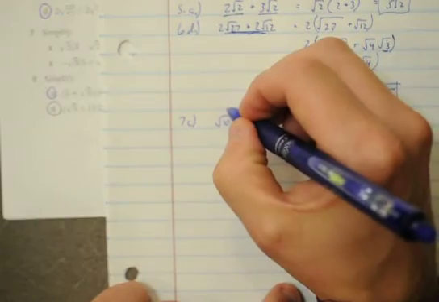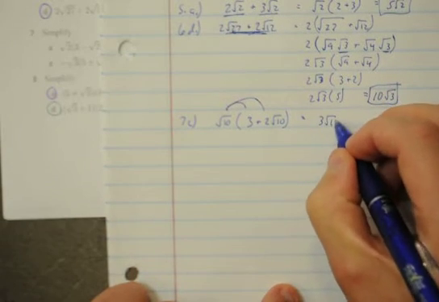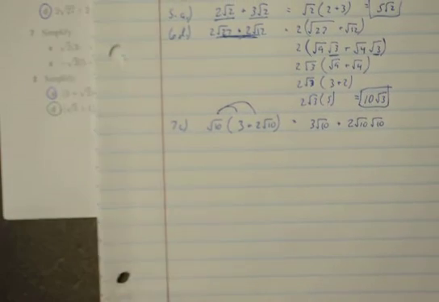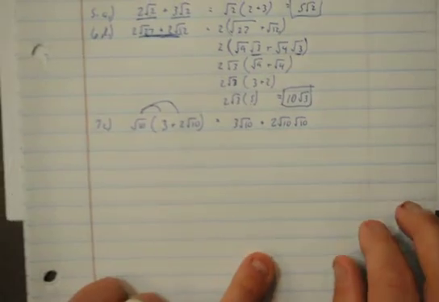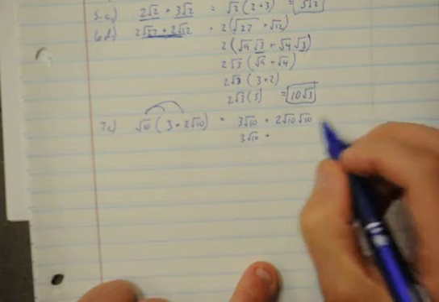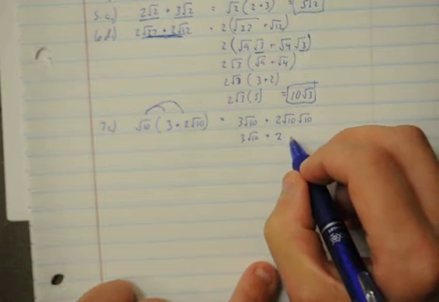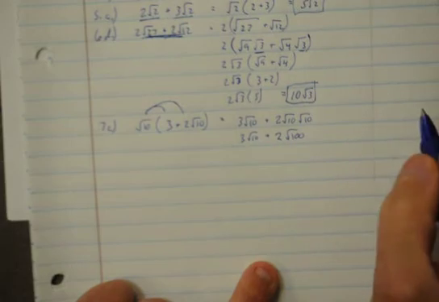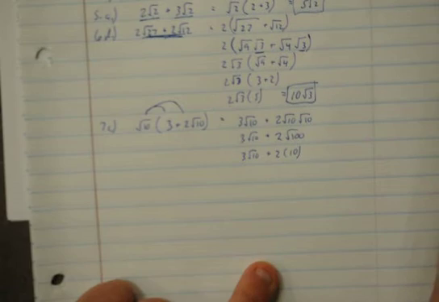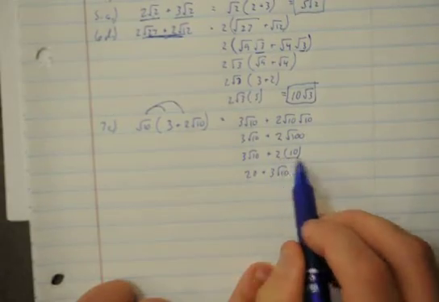So one thing we can do is distribute that root 10. So that's how that would end up looking. This is 3 root 10 plus 2 root 100. Just 3 root 10 plus 2 times 10. Should be 20 plus 3 root 10. That's how I would write that. 20 plus 3 root 10.